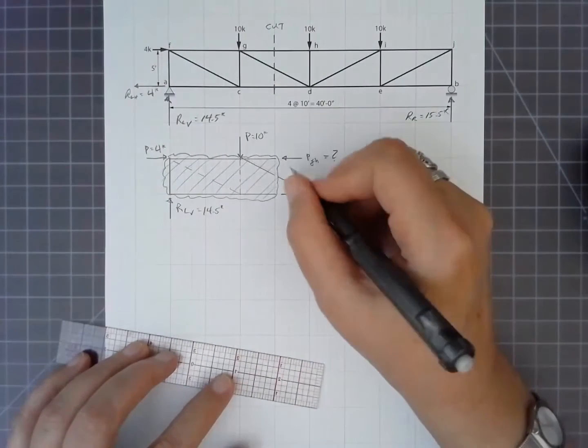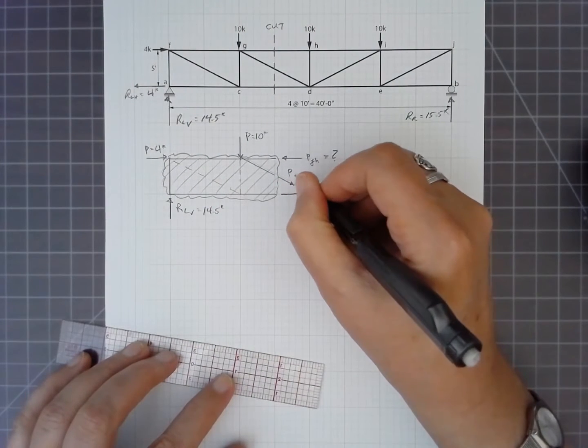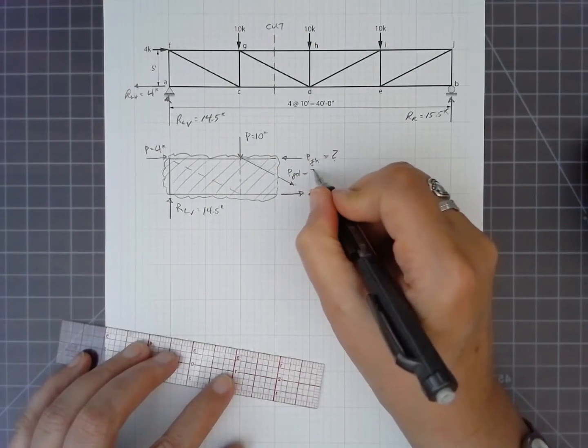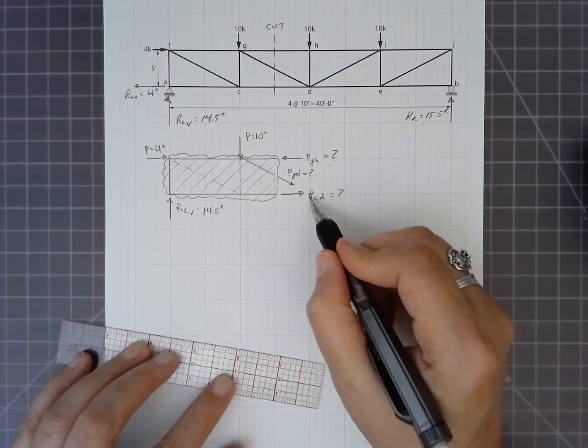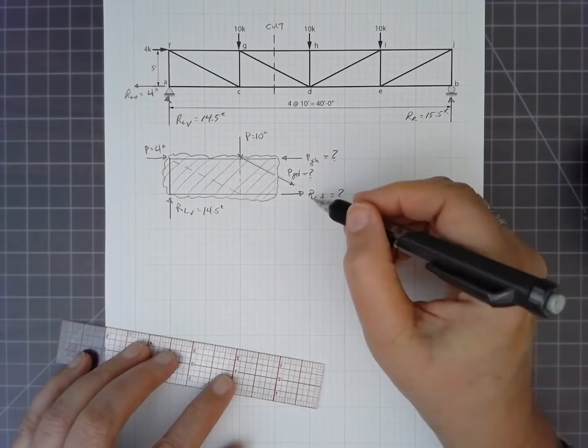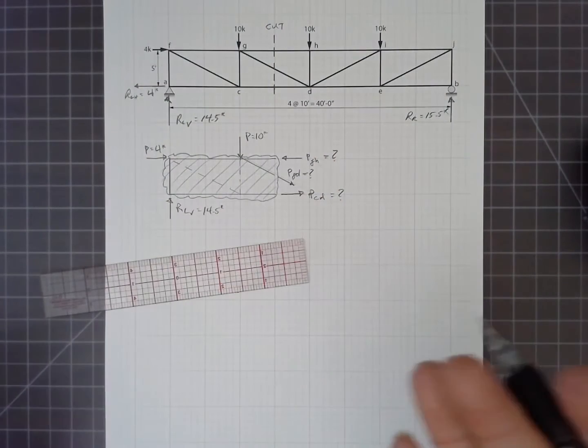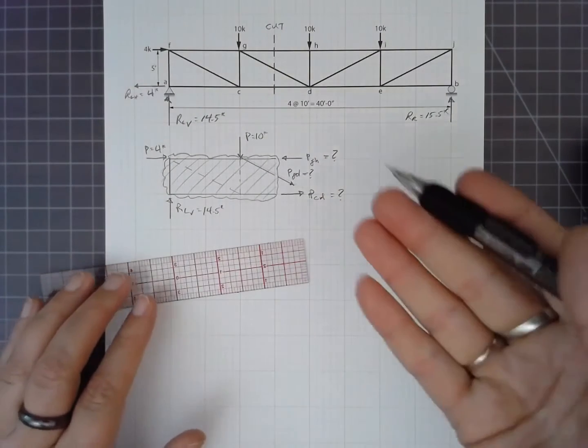So this, I didn't label it, as P of GD, also unknown. But they pass through point D, so if I sum moments about this point, both of those would go to 0 anyway, because there's no moment arm relative to point D.